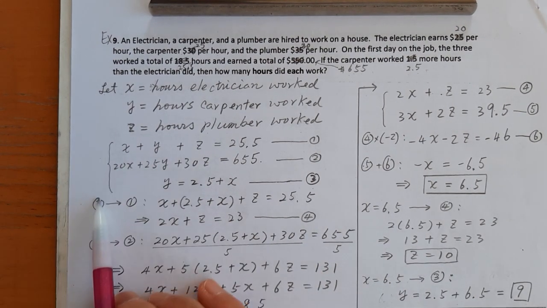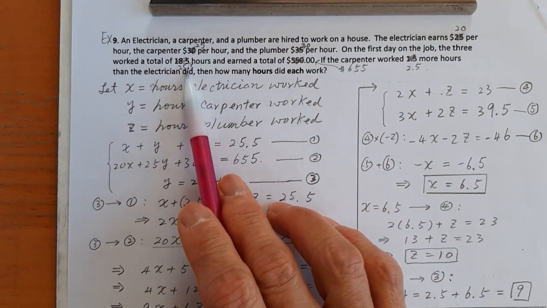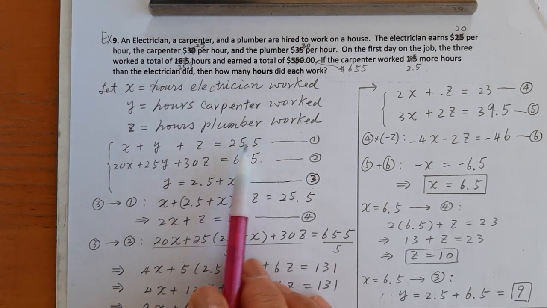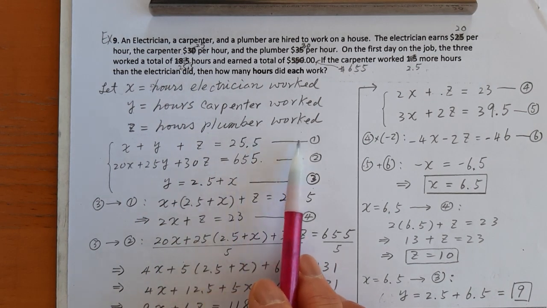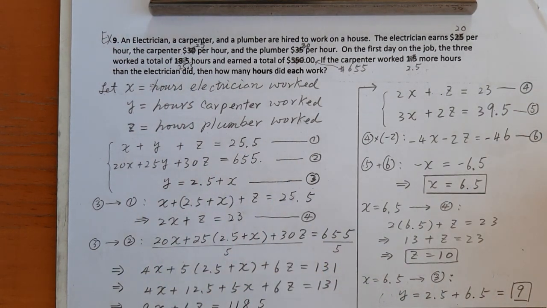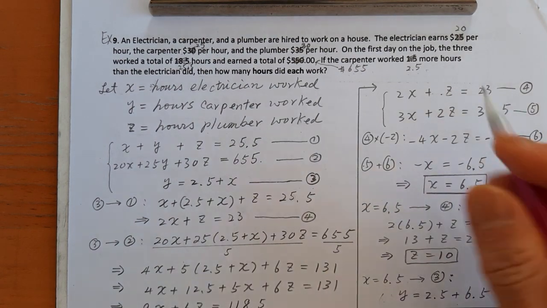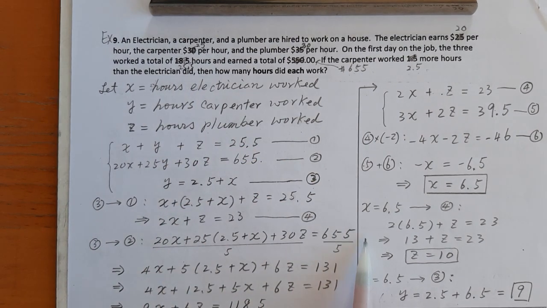Now, the first equation: because the three worked a total of 25.5 hours, X plus Y plus Z, the hours added together, should equal the total work, 25.5. So the first equation is X plus Y plus Z equals 25.5. Here it says the three worked a total of 25.5 hours.